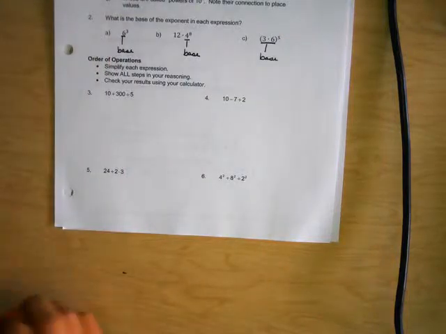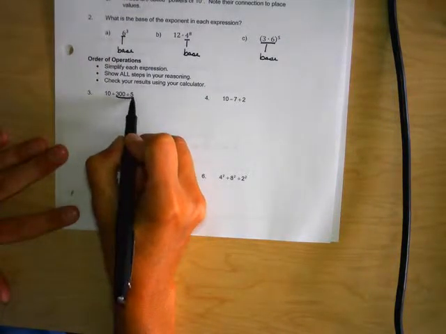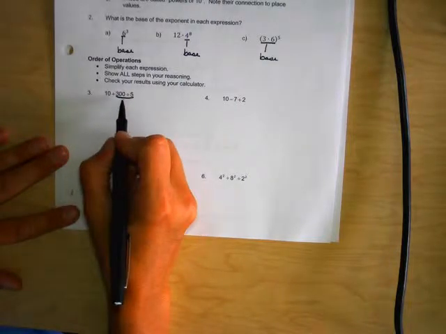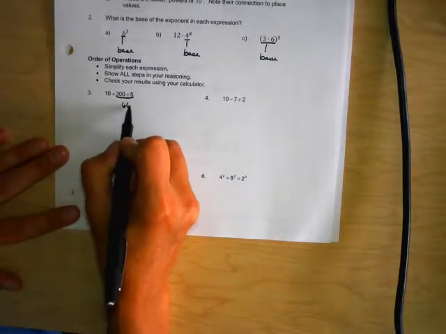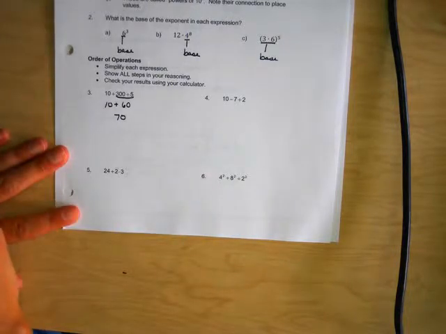First thing we want to do for that? Divide 300 by 5. You got to get the division in first. Okay, there's no parentheses and no exponents, so then we go left to right, multiply and divide. So this will be 300 divided by 5 is 60, right? Plus 10, you get the final answer, 70. Calculator should check that for you.